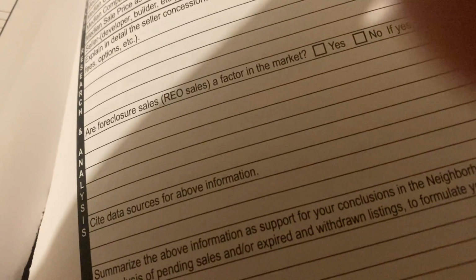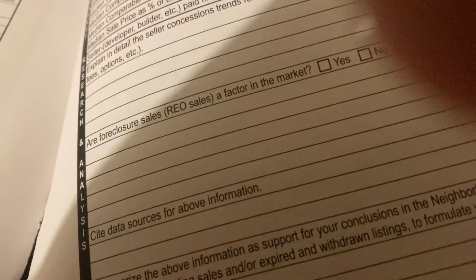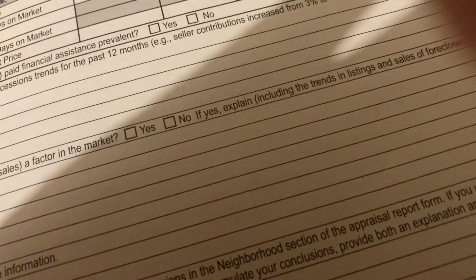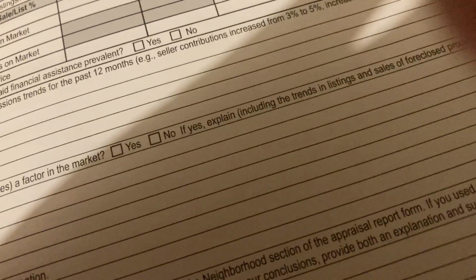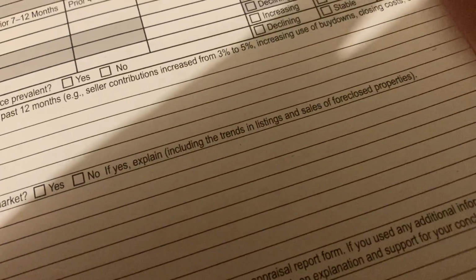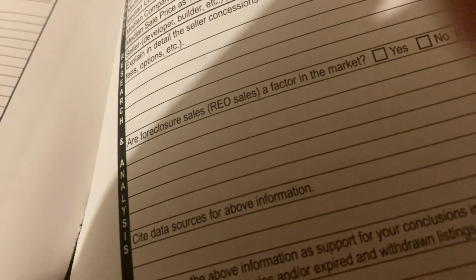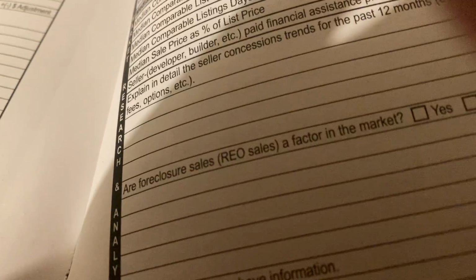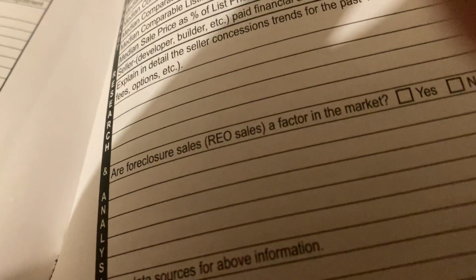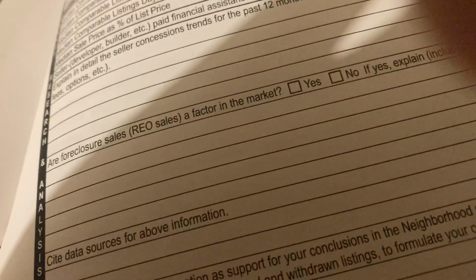And then it says, are foreclosure sales, REO sales, a factor in the market? Yes or no? And if yes, explain, including the trends in listings and sales of foreclosed properties. There's 5 lines underneath that.